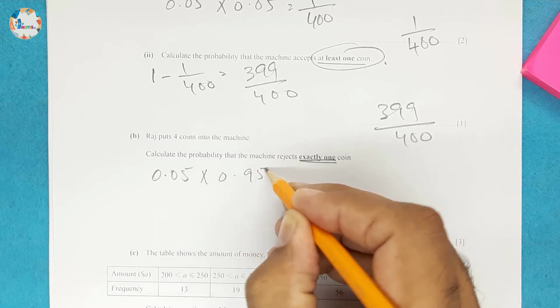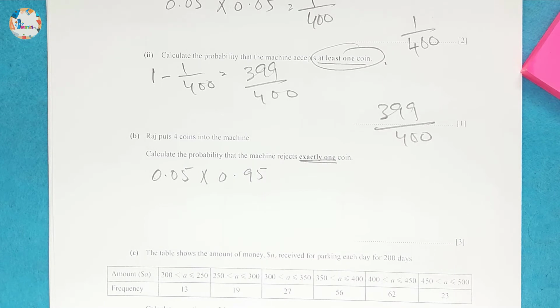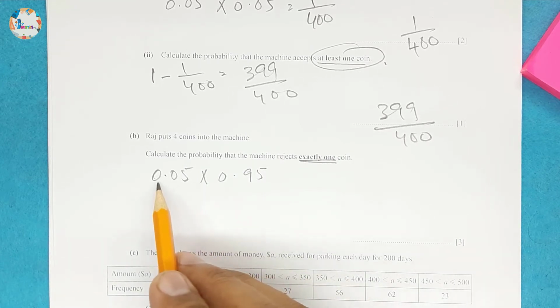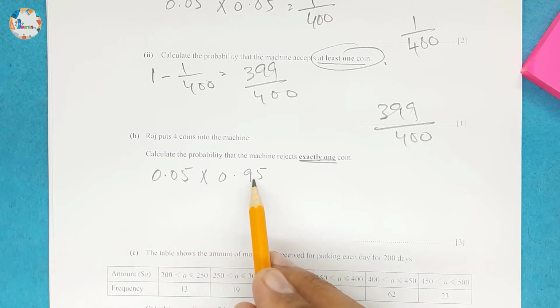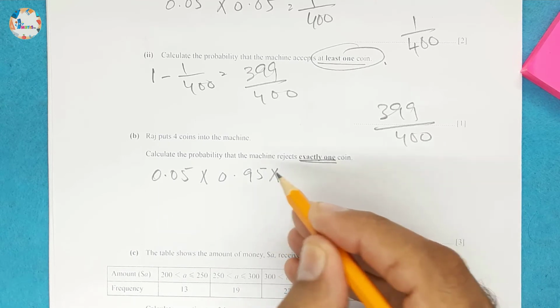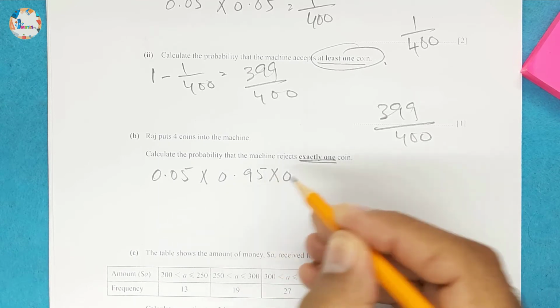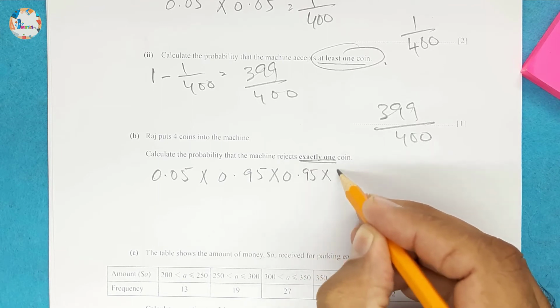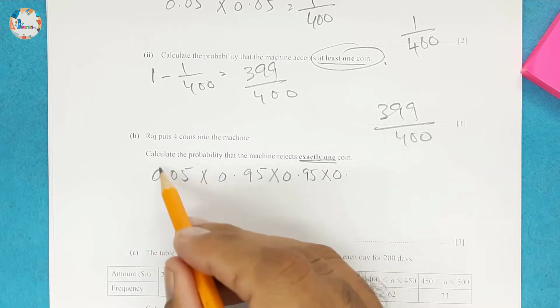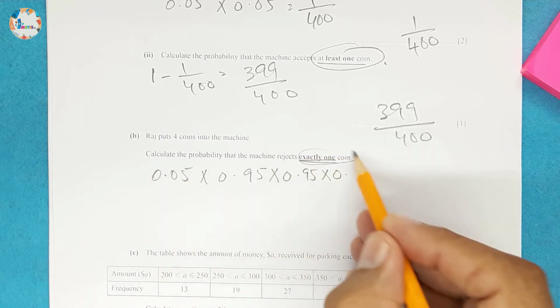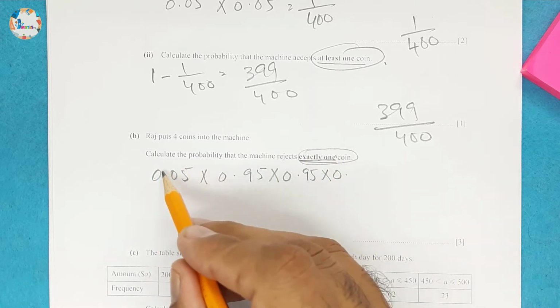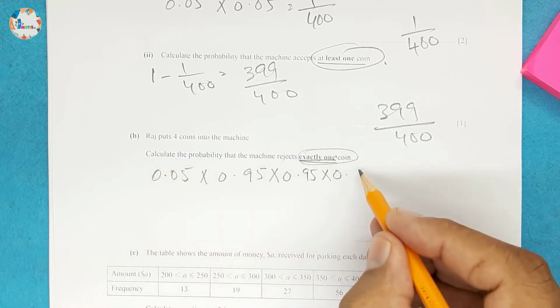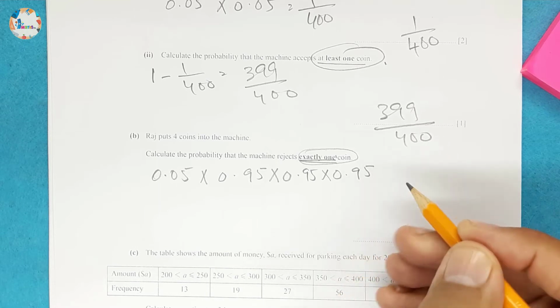We can write it like this. These are out of 4 coins. The second one is accepted, the third one will also be accepted, so 0.95, and the fourth one will also be accepted because we need only exactly one coin rejected. So this rejected we have taken, and these are the accepted probabilities.